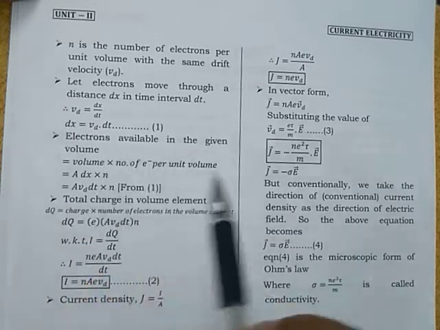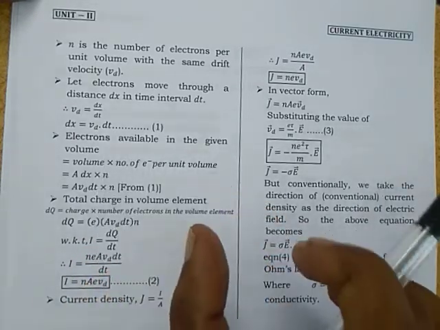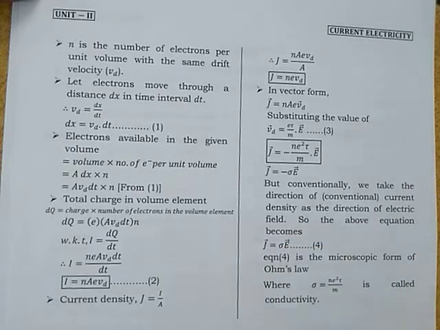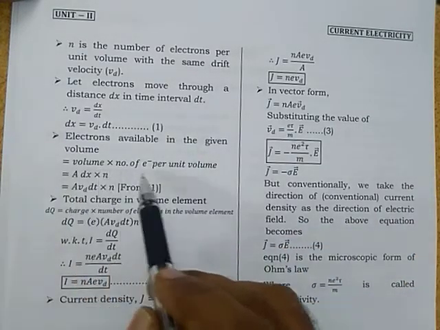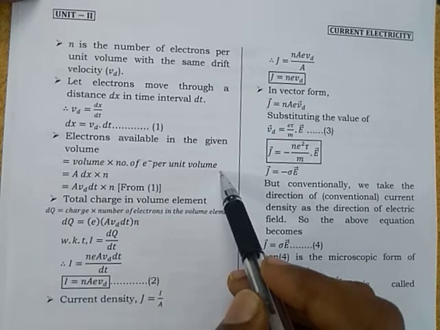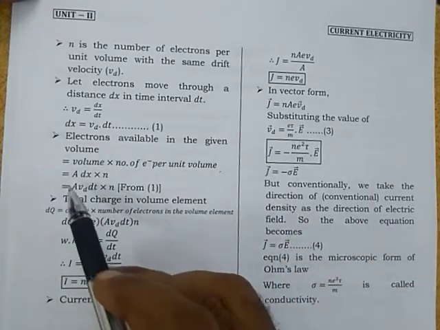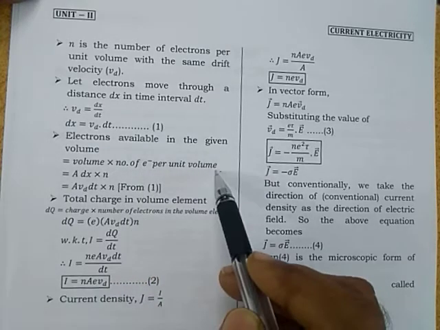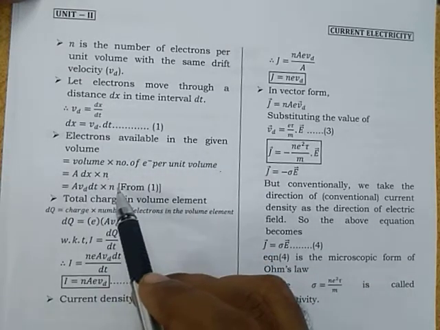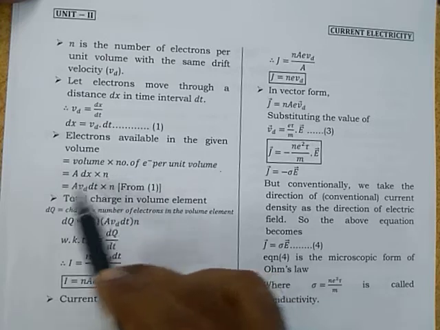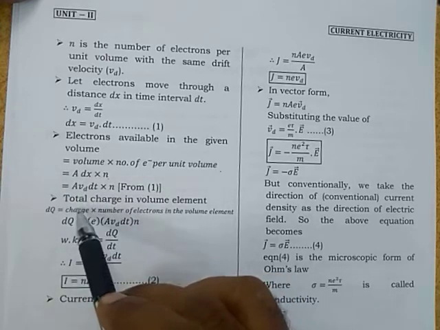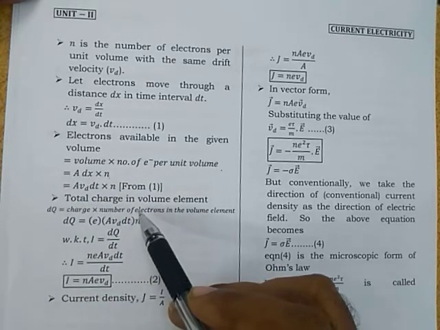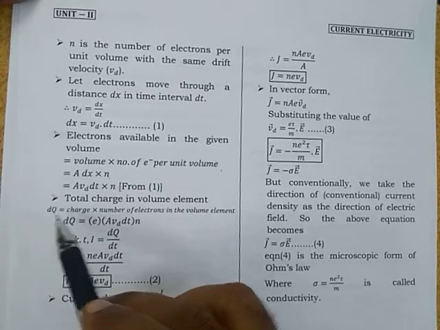Then the electrons available in the given volume can be found by the formula volume into number of electrons per unit volume. We know the formula for volume, that is area into distance: area A, distance dx, into number of electrons per unit volume n. Solving this, we get the number of electrons available in that volume. Then we find the total charge. We know total charge q is equal to n into e.